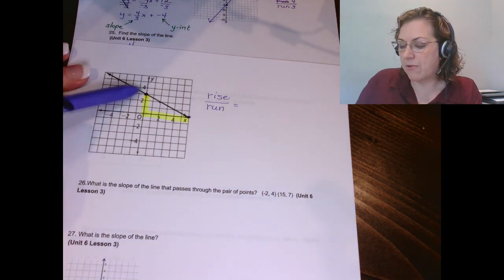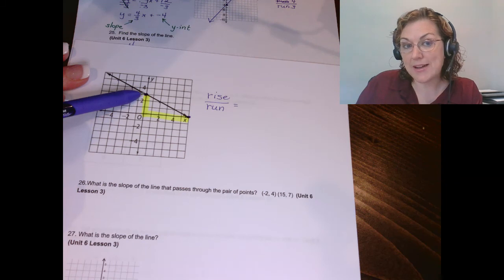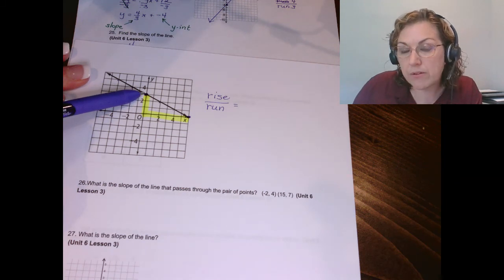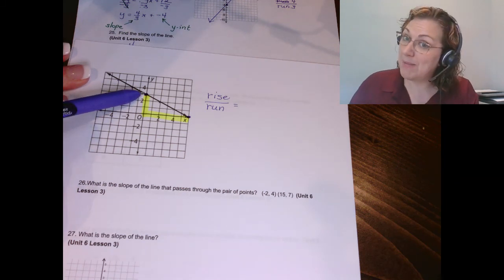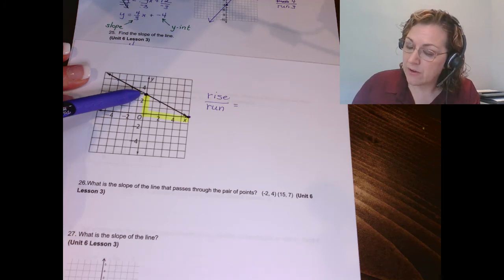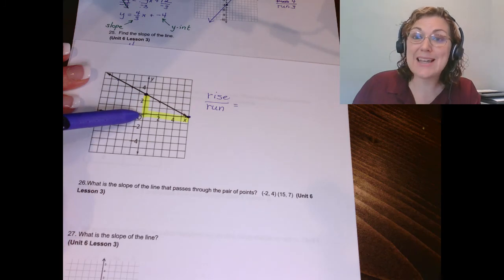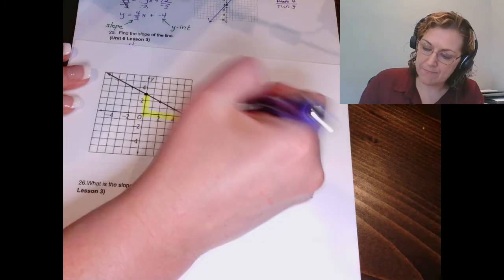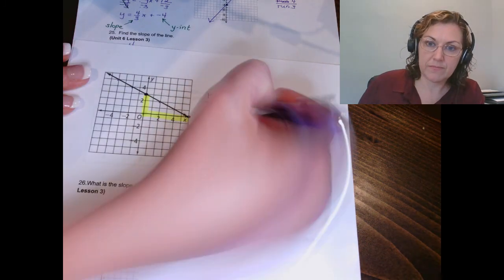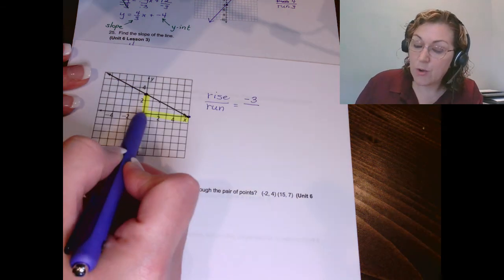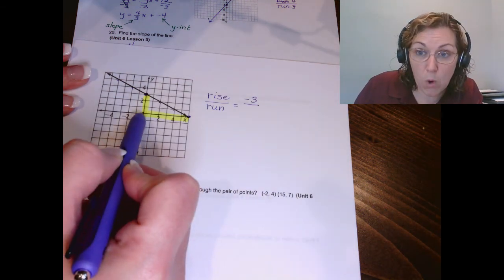So let's count. Now, it says to count the rise, but I'm going down. That simply means I'm making it a negative. So I'm going 1, 2, 3. So my rise is -3. Then I'm going to run. Well, I'm probably going to walk, but that's okay.